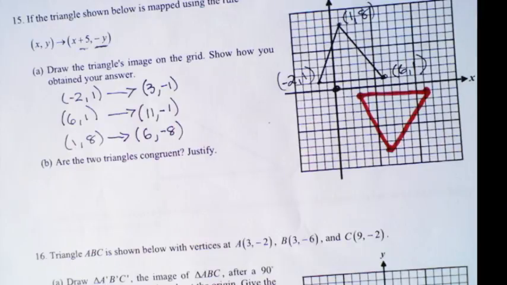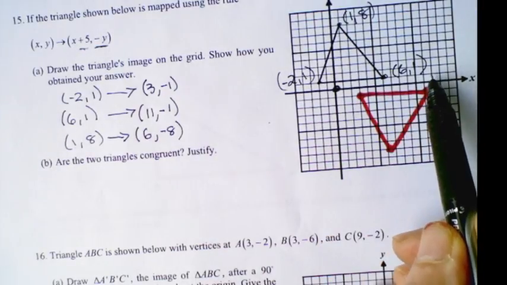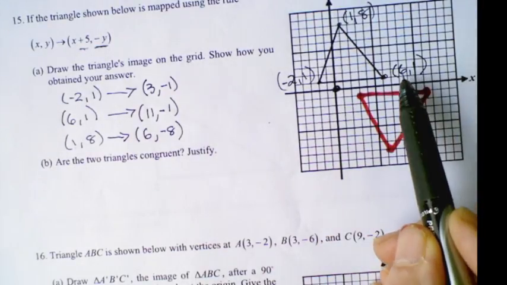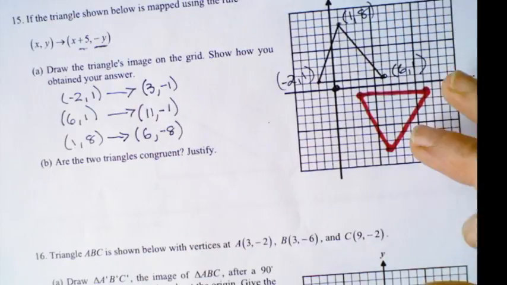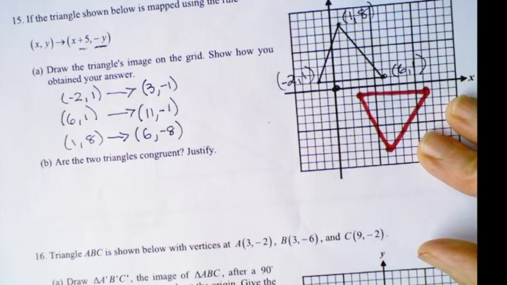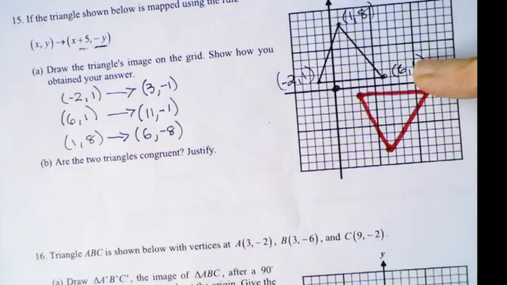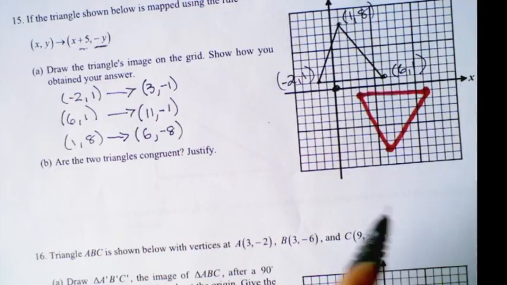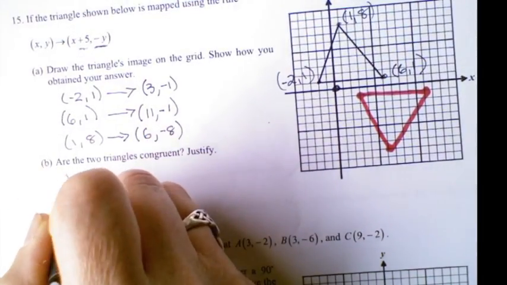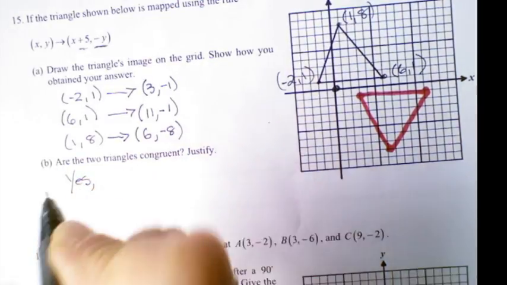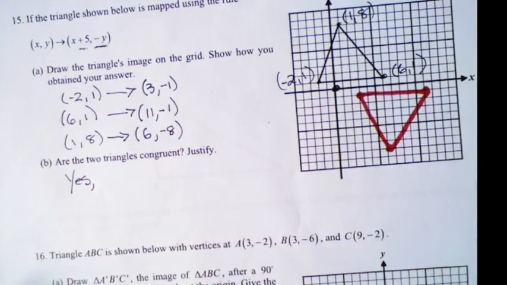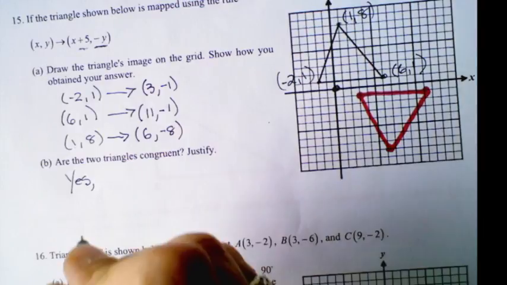Okay, are these two figures congruent? Absolutely. They're congruent because what we've done here is a translation and a reflection. Right? This image is translated to the right 5 places, and then it flipped over the x-axis. So it moved here and then flipped over upside down. So yes, the two triangles are congruent because you can map the first one onto the second one.